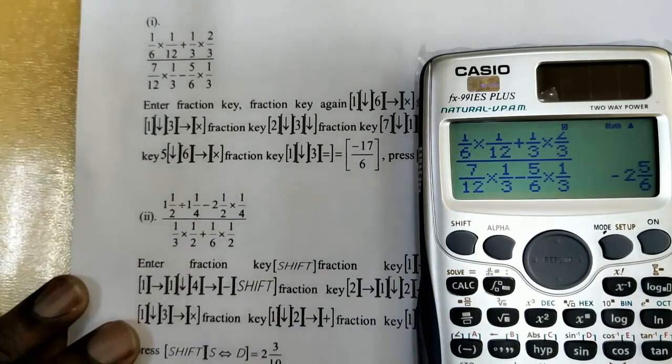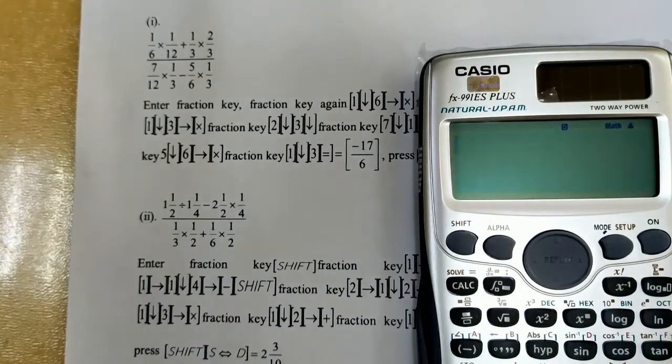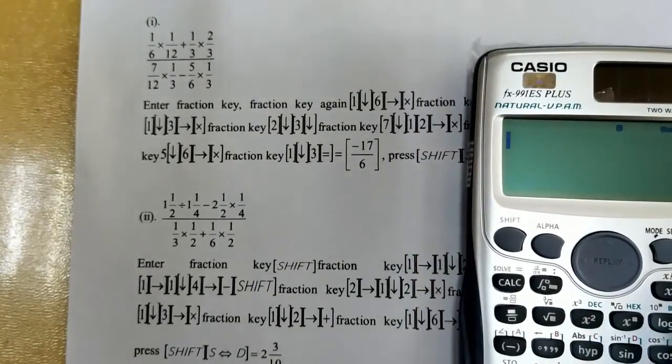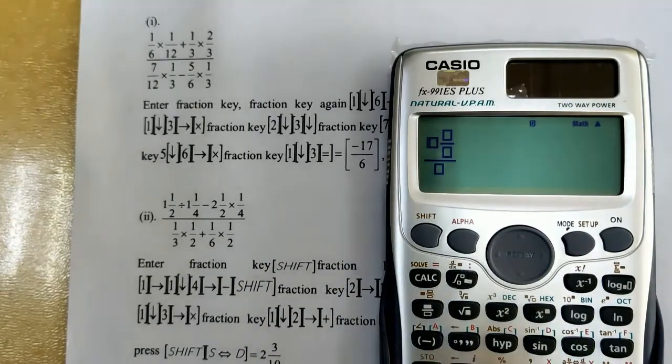So I just want us to try that one also so that we know more, and at your leisure time you need to practice more and you can be even faster. Because I'm teaching, that's why I am slow in dealing with it. And so the next thing you have to do is to go to the fraction key, and you go to shift fraction key. That gives you access to the mixed fraction key.